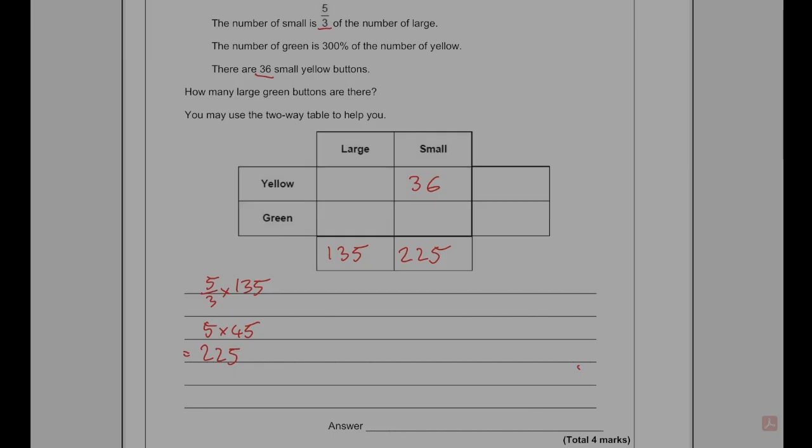Next one that I'm going to do is, if I call yellow x, then green would be 3x. And if we've got 135 plus 225, that's going to add up to 360. That's quite a nice number to work with. So if I do 360 divided by 4, that's going to give me 90. So that means we've got 90 there and 270 there. And I can kind of finish it off from here, I reckon.